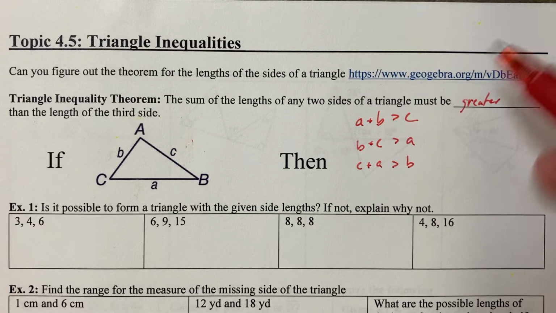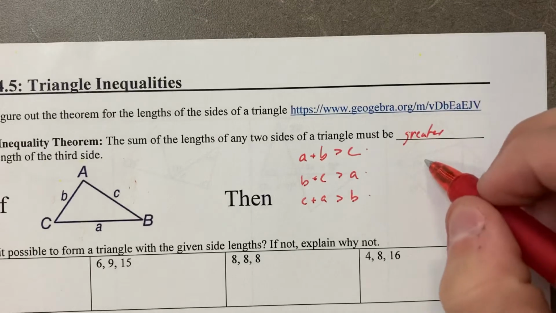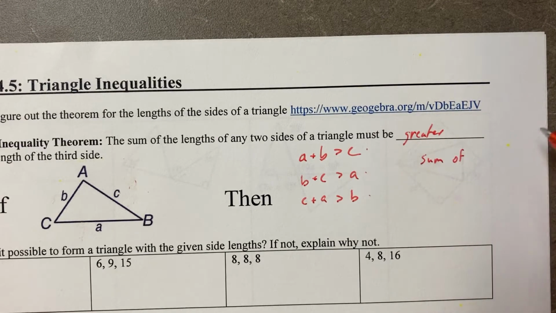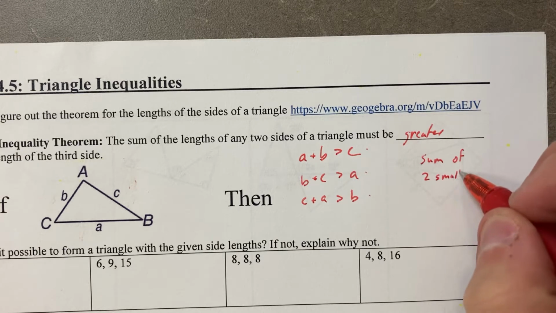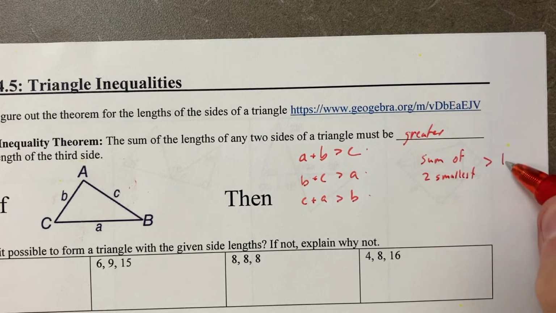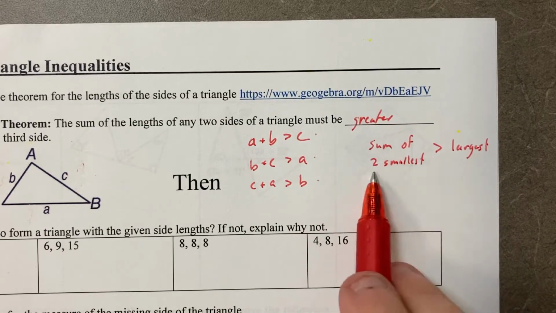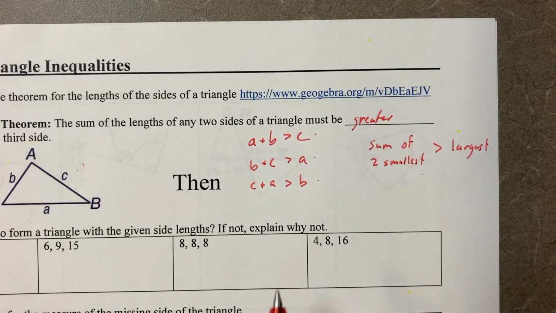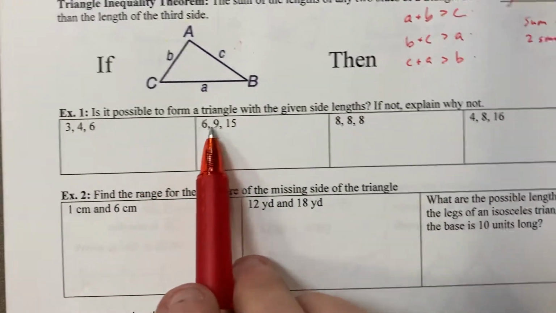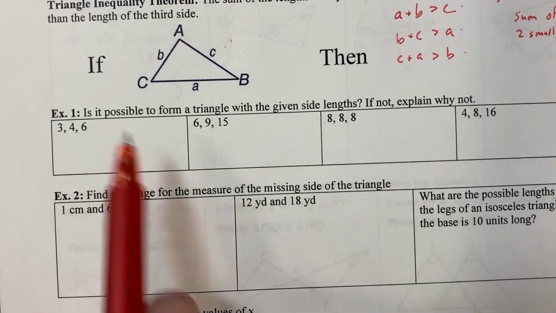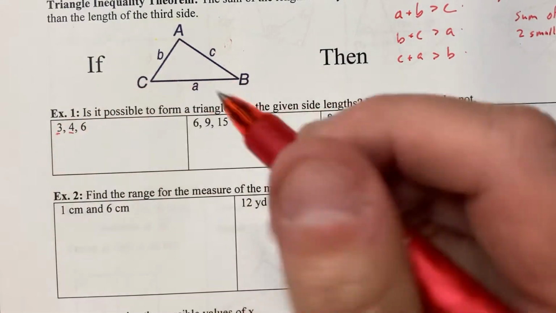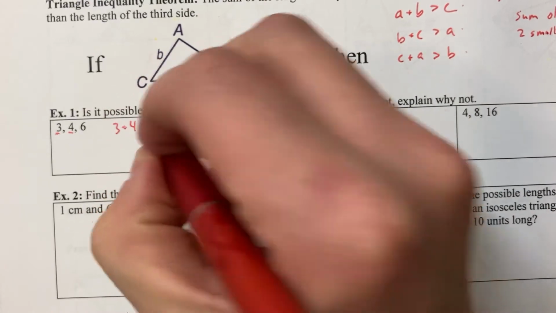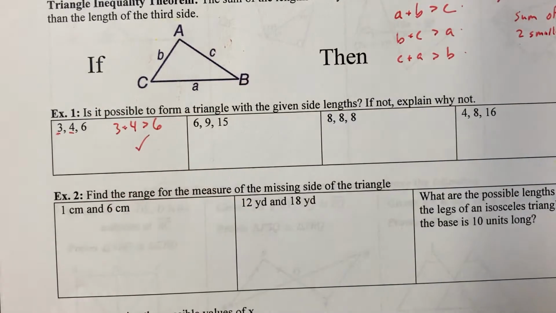In general, you really don't need to check all three. Really, you just need to check the two smallest. So the sum of the two smallest has to be greater than the largest. So that really sums it up. The sum of the two smallest sides has to be bigger than the largest side. So for example, is it possible to form a triangle with 3, 4, and 6? Well, the two smallest are 3 and 4. Is 3 plus 4 bigger than 6? I would say yes, it is. 3 plus 4 is 7. 7 is bigger than 6.